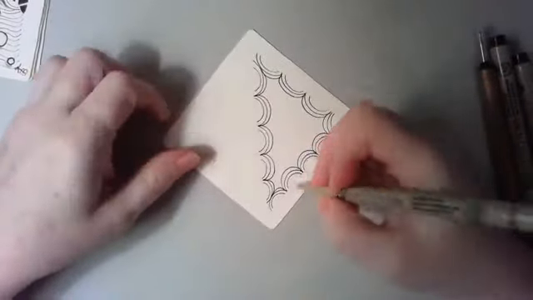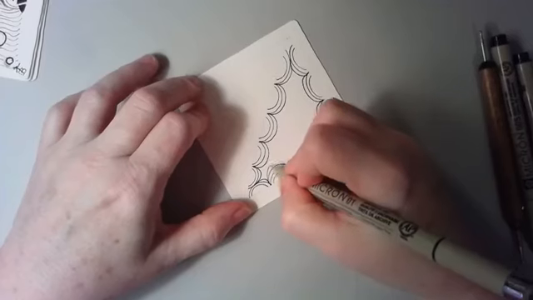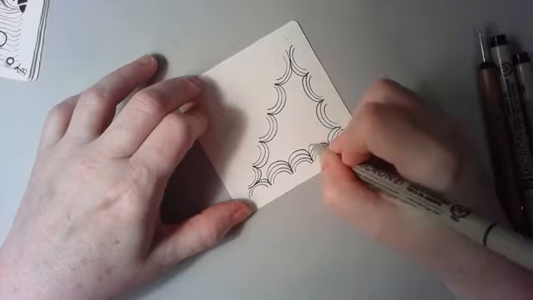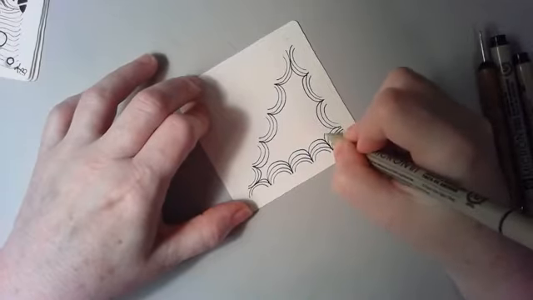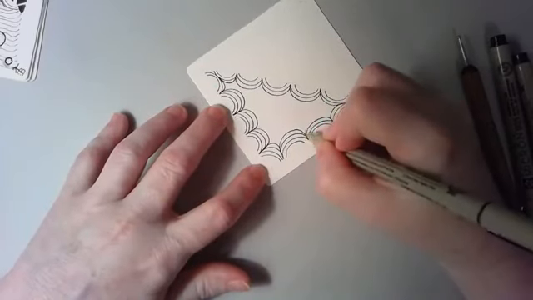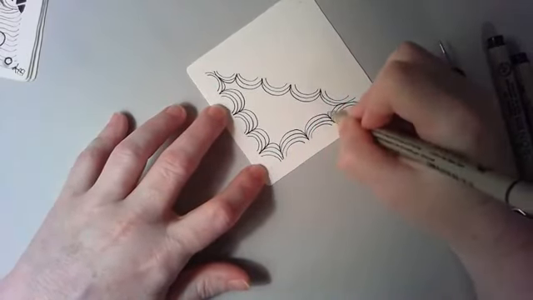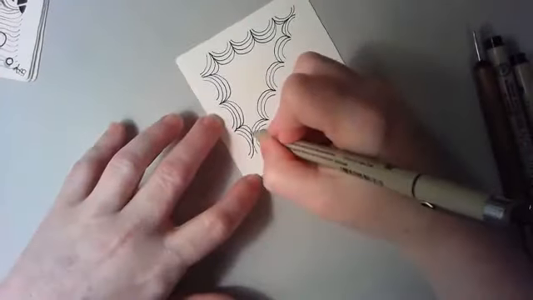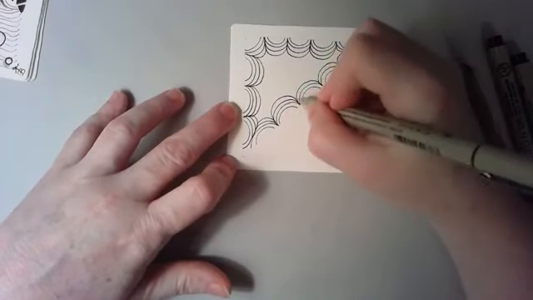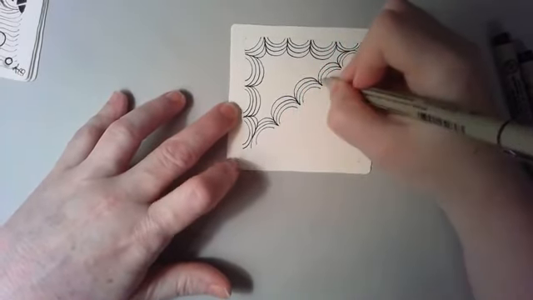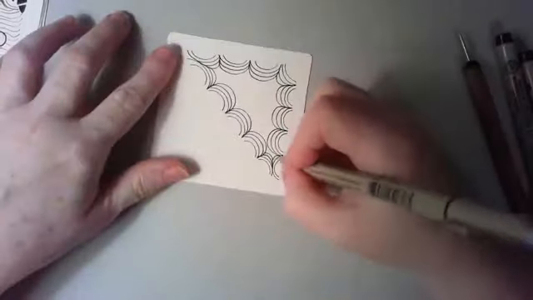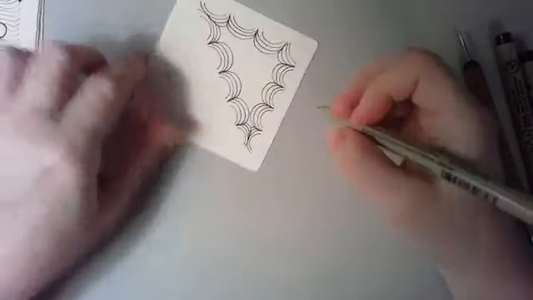So I'm going to add a couple more auras here. And again, I'm just adding one more little loop to each of these. And this is one of those tangles where the magic really happens once we add the shading, and that's super fun. And sometimes you run out of room, and that's okay. Just kind of squish some stuff in there.